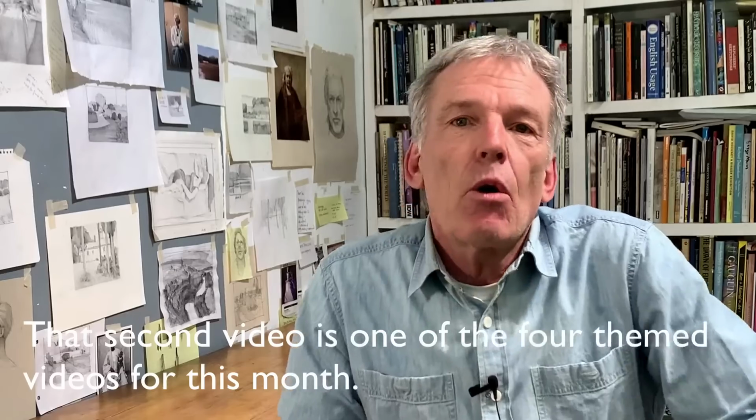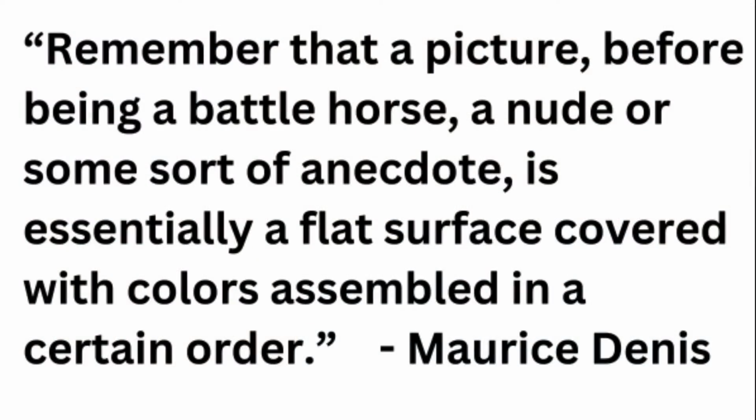So first I want to quote Maurice Denis. He was a protege of Gauguin, sort of late 1800s. "Remember that a picture, before being a battle horse, a nude, or some sort of anecdote, is essentially a flat surface covered with colors assembled in a certain order." So basically he's saying that all painting is abstract, right? And abstraction means to draw away from. And so we've got a three-dimensional world, we've put it on a two-dimensional plane, that's a drawing away from the world.